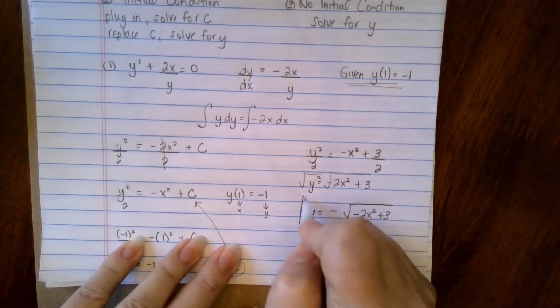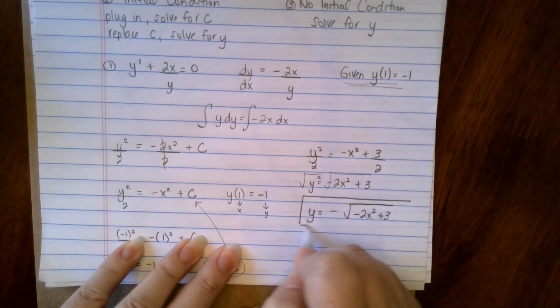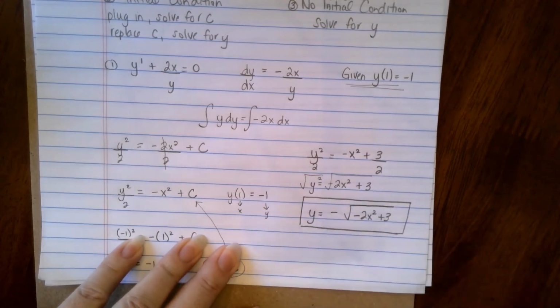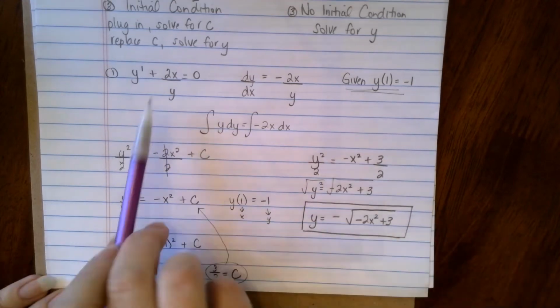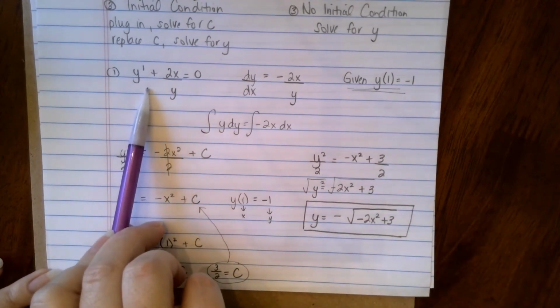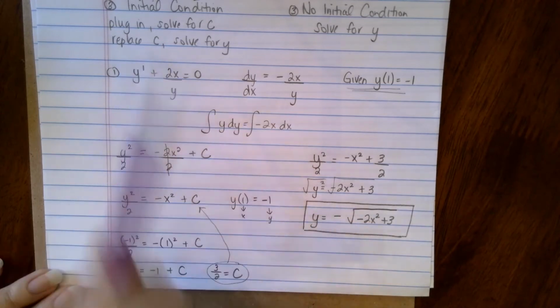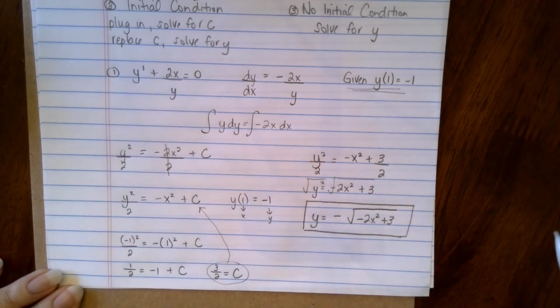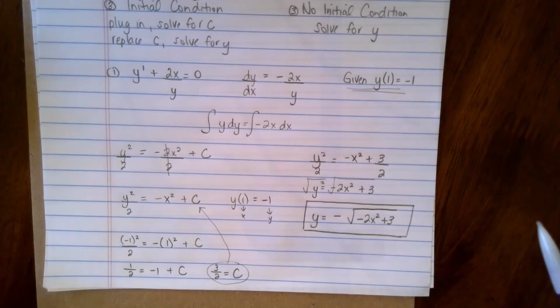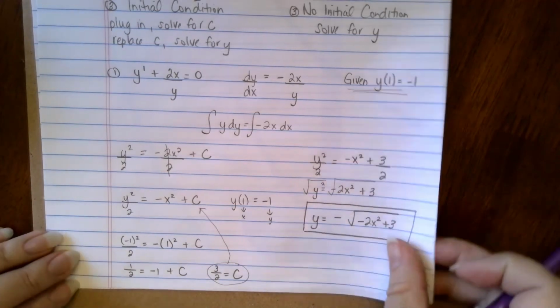So this right here is our final answer for the equation up here. Okay? This right here is our differential equation. So that's example 1. Let's take a look at example 2.